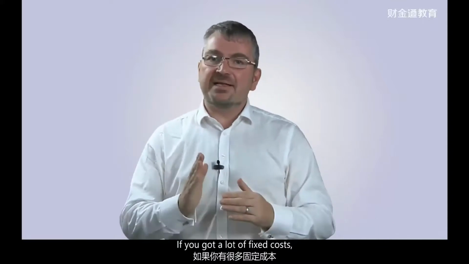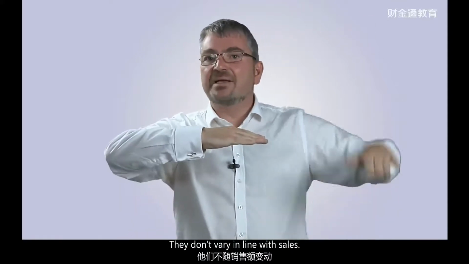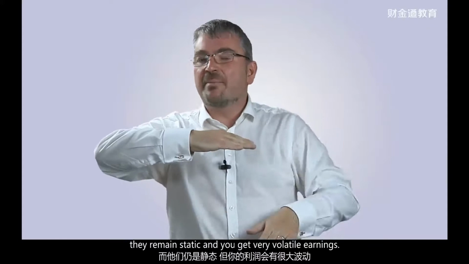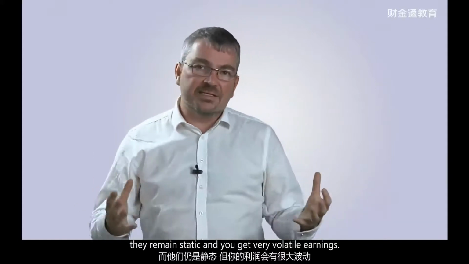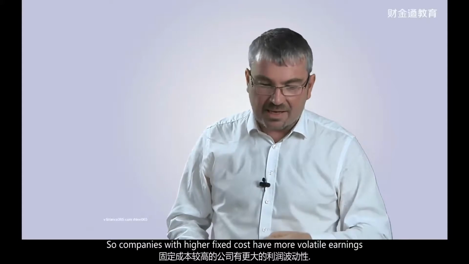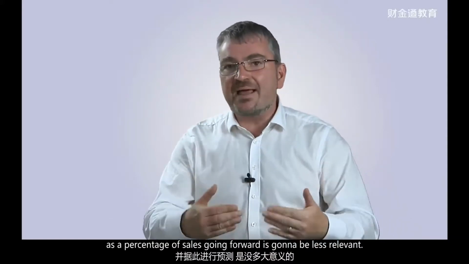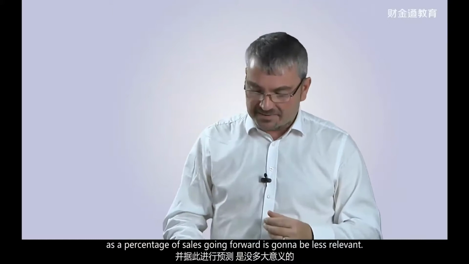If you've got a lot of fixed costs, of course, by definition, they're fixed. They don't vary in line with sales. So as sales fluctuate, they remain static and you get very volatile earnings. So companies with higher fixed costs have more volatile earnings and therefore projecting their earnings as a percentage of sales going forward is going to be less relevant.